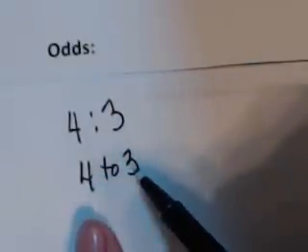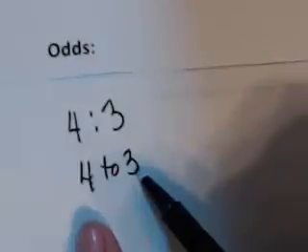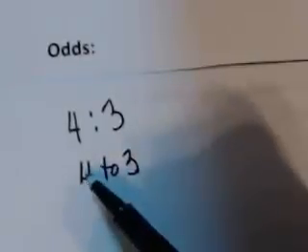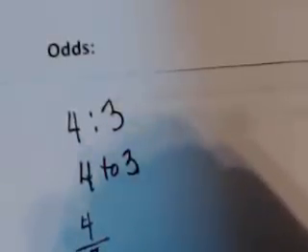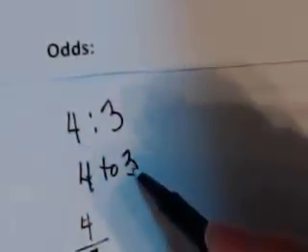you're really dealing with the numerators of an event in probability. So odds, if you add them together, you get your denominator. And the numerators are here.